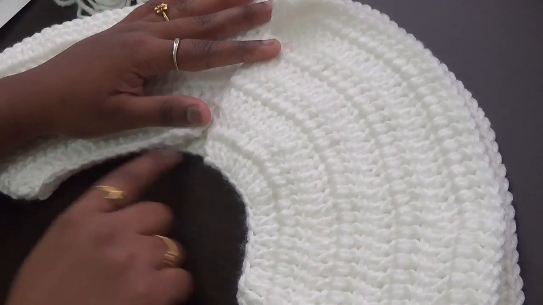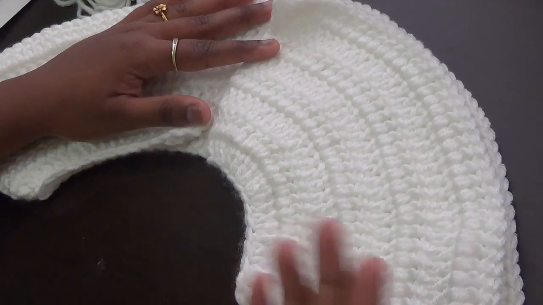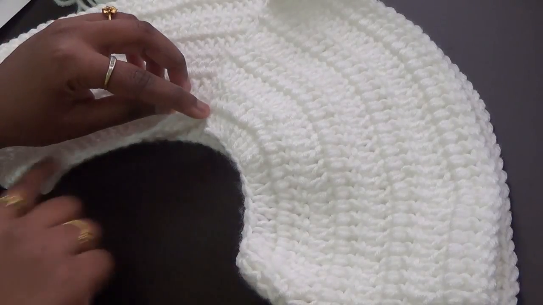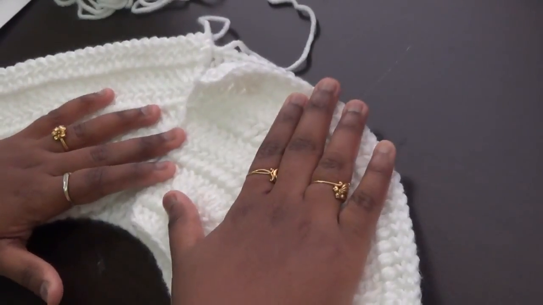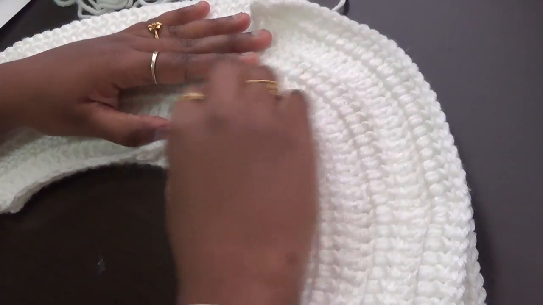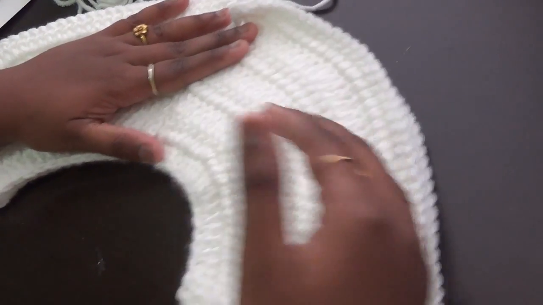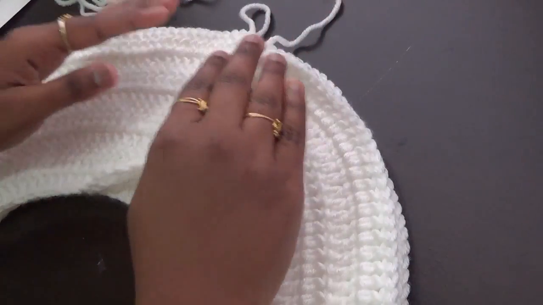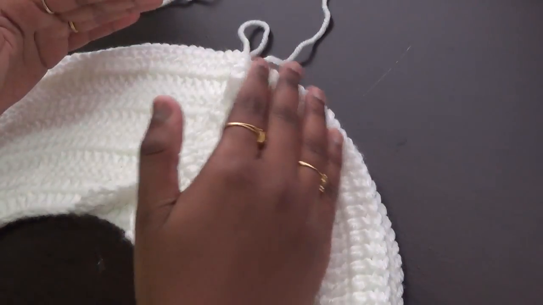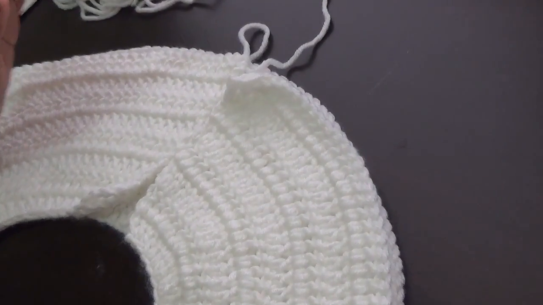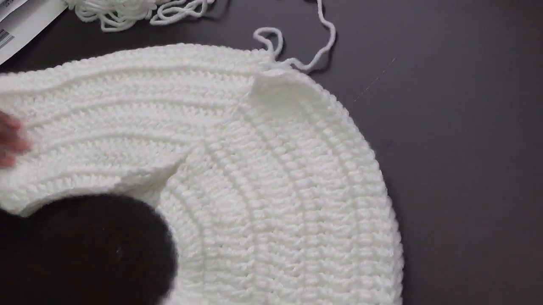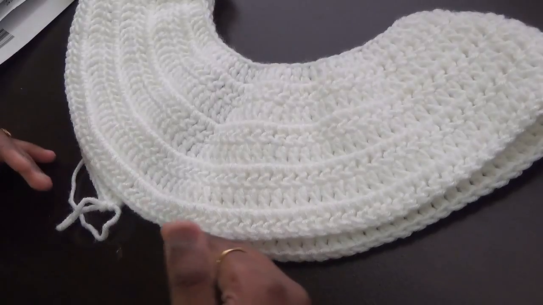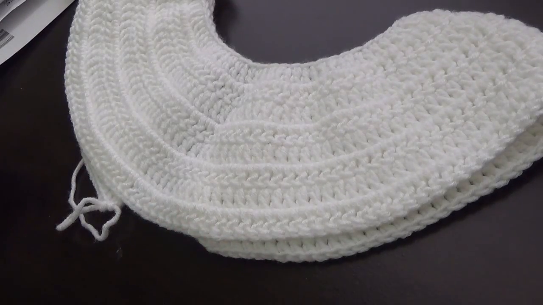You can always measure the neckline with the dress, starting with the foundation chain. The only thing you have to follow is the increase sequence. Now we have to determine how to make the armhole opening and start the skirt. I told you, once we have done the armhole opening, the bodice will end and your skirt will start, right?